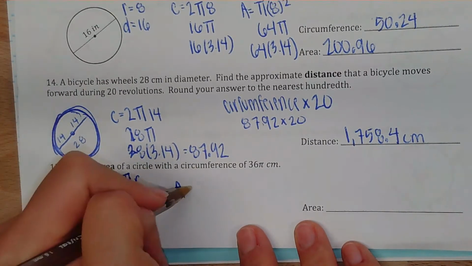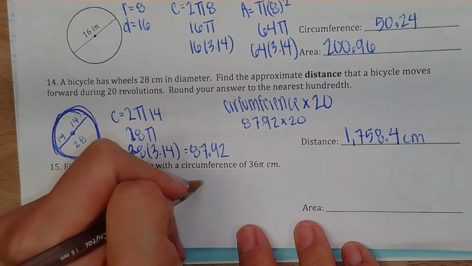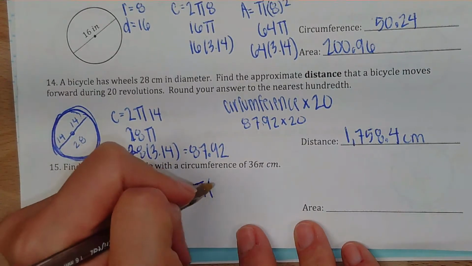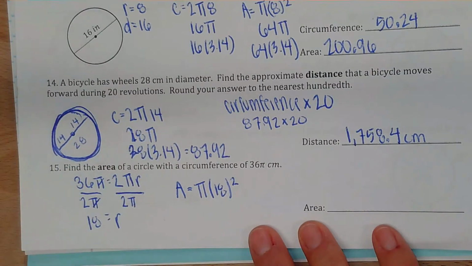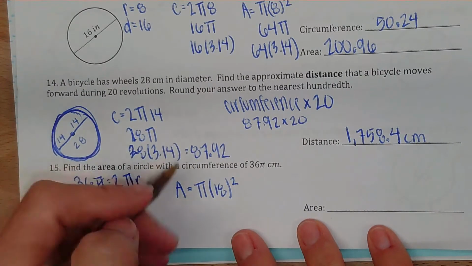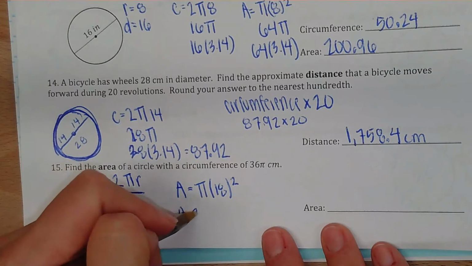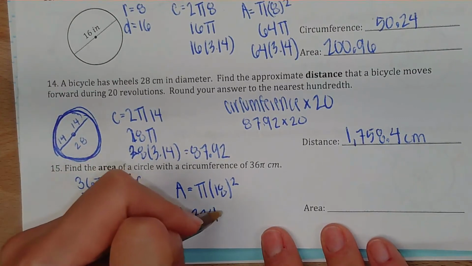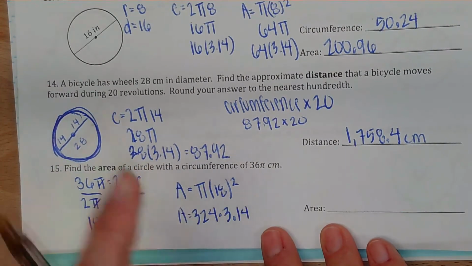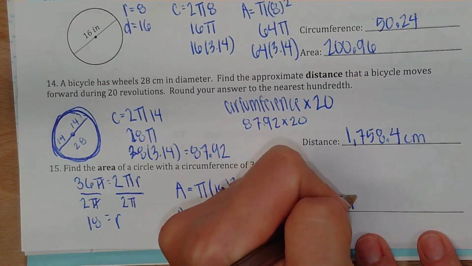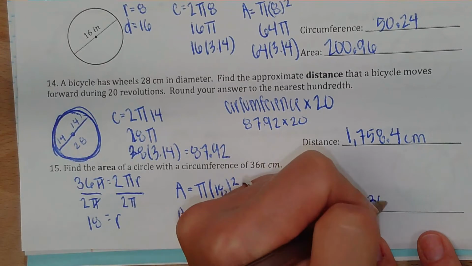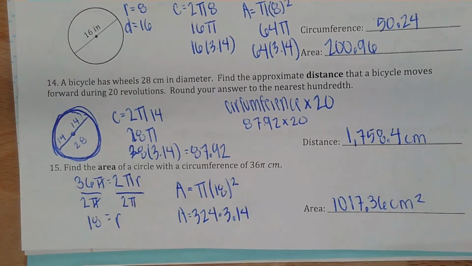Now to find my area, I'm going to take that radius, multiply it by pi, but first I need to square it. So 18 squared is going to be 324, and then times 3.14, which is pi, and we will get 1,017.36 centimeters squared.